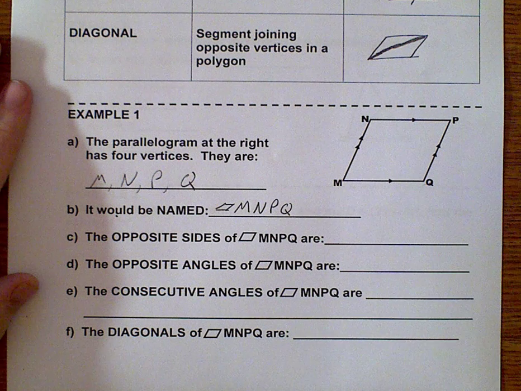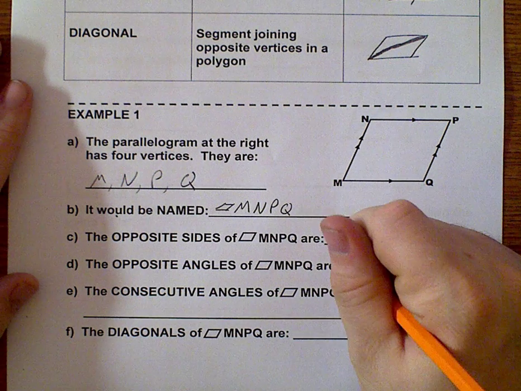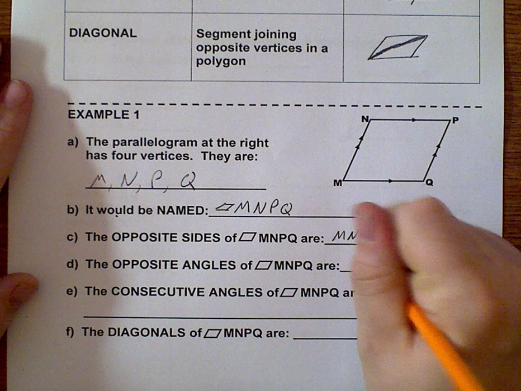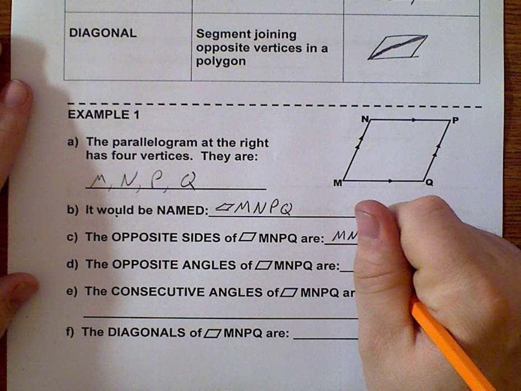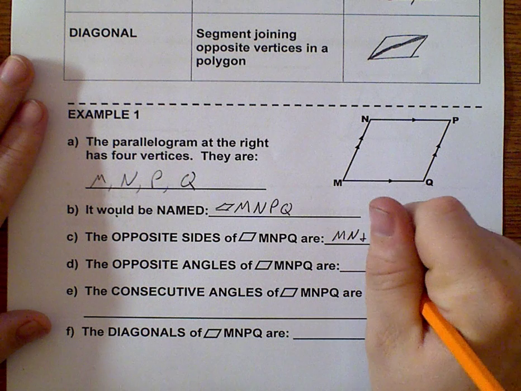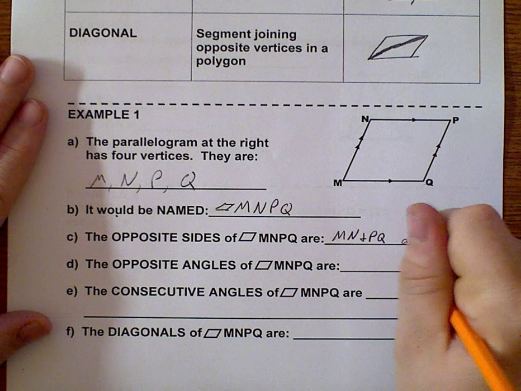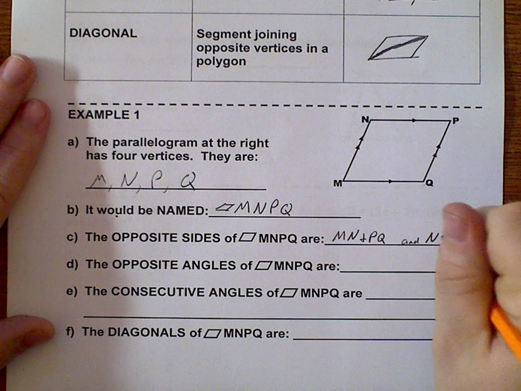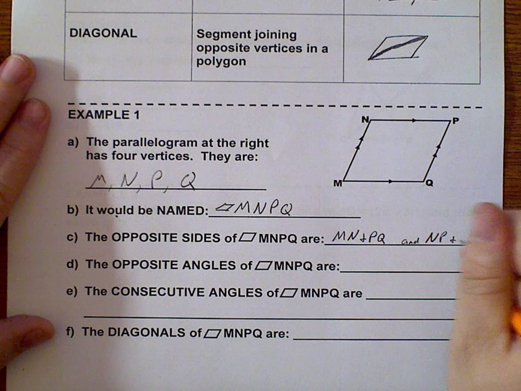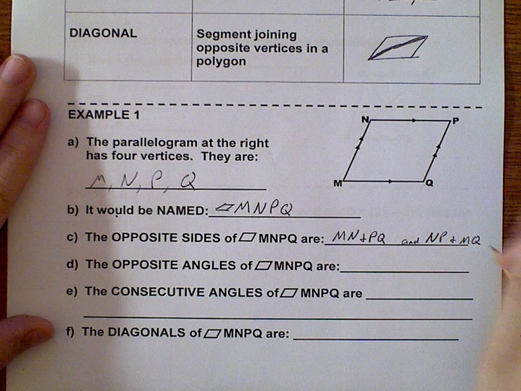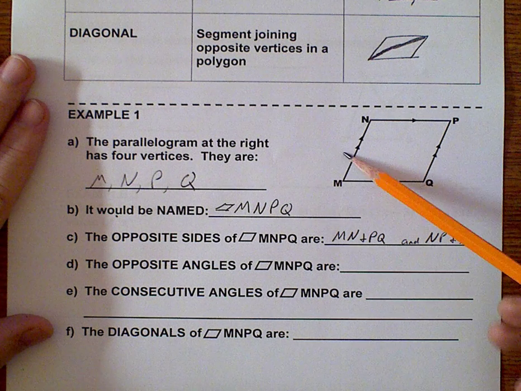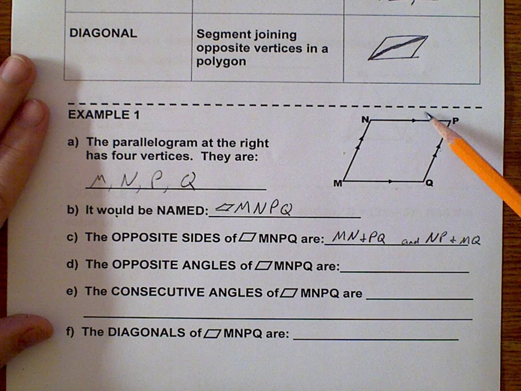The opposite sides of this quadrilateral would be MN and PQ and NP and MQ. Basically, this side is opposite that, and this side is opposite that.